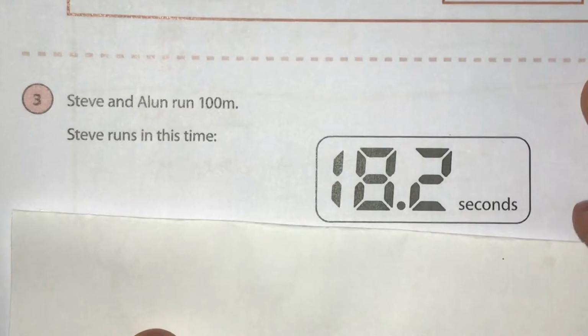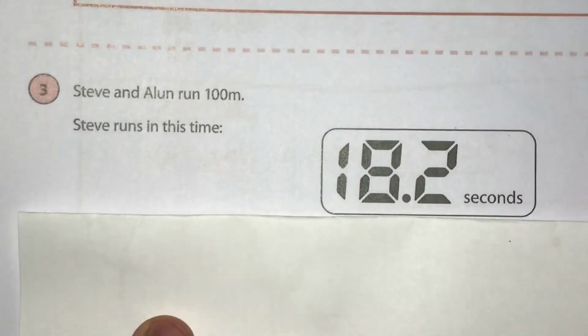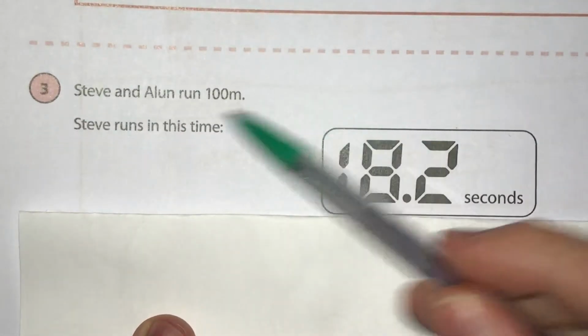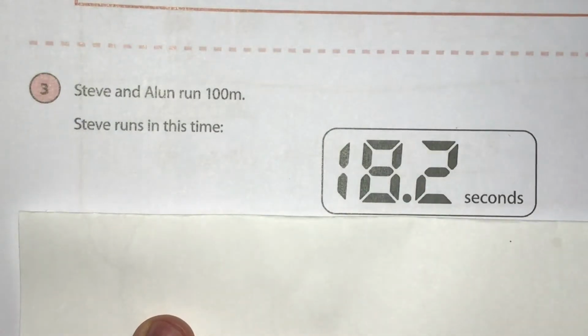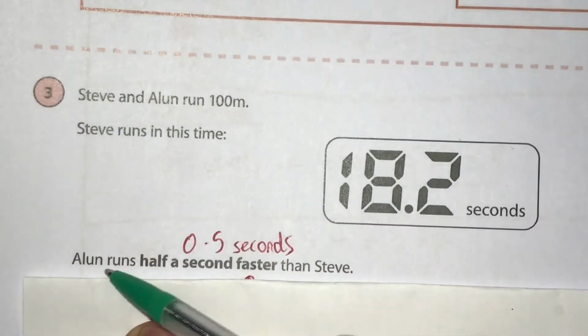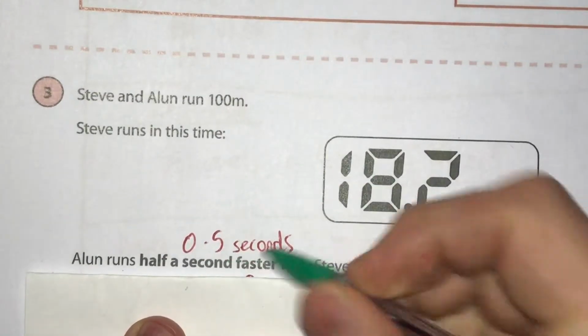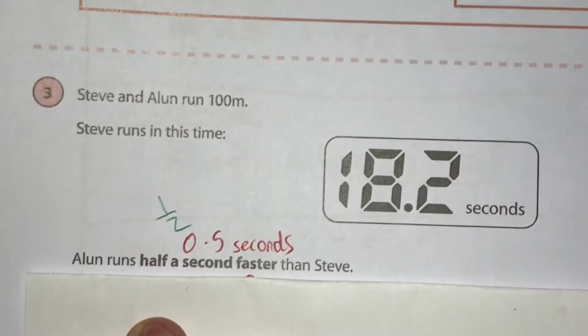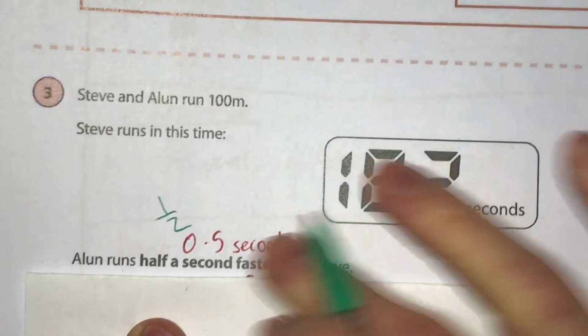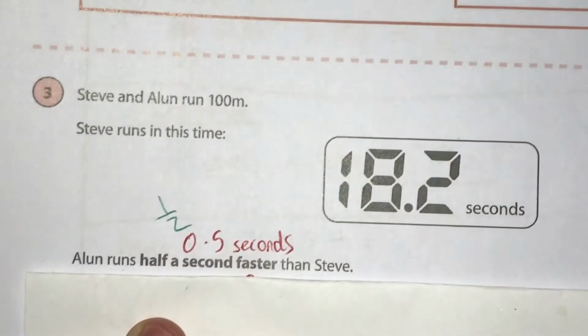It took me a while to get my head around this, I had to read it loads. Steve and Alan run 100 metres. Steve runs, in this time, 18.2 seconds. Alan runs half a second faster. So straight away I've written a half as 0.5. You could have written it as 1 over 2. It's entirely up to you. But because it's decimals, I prefer to use 0.5.